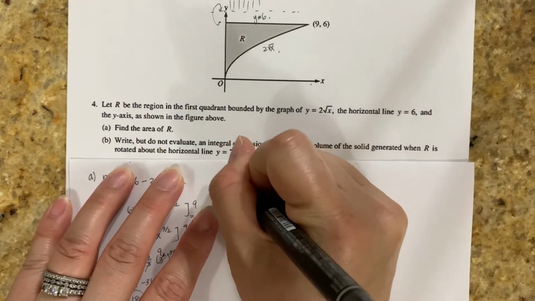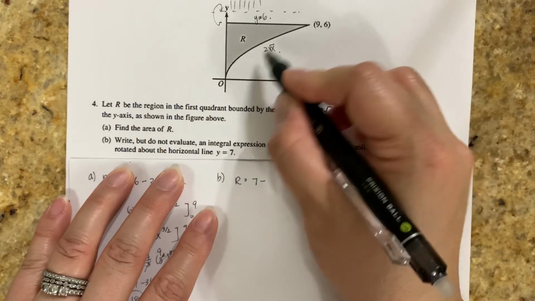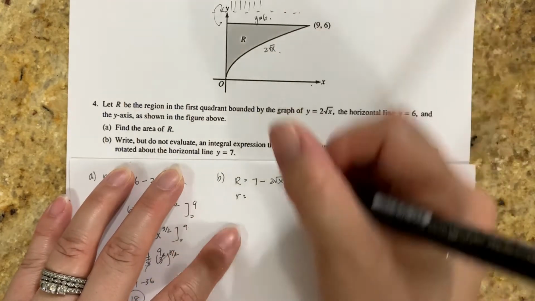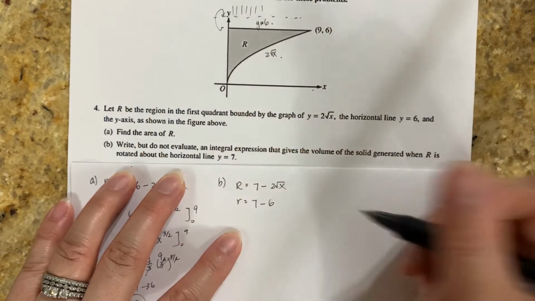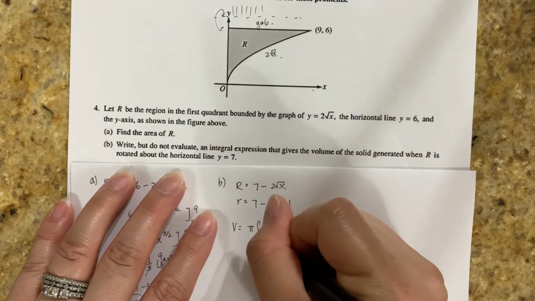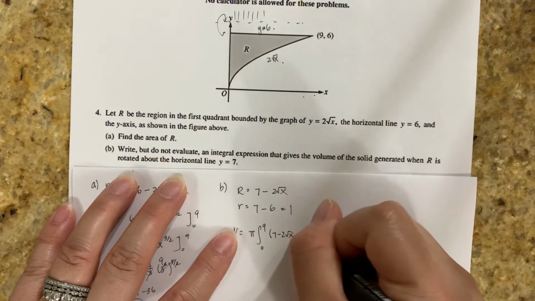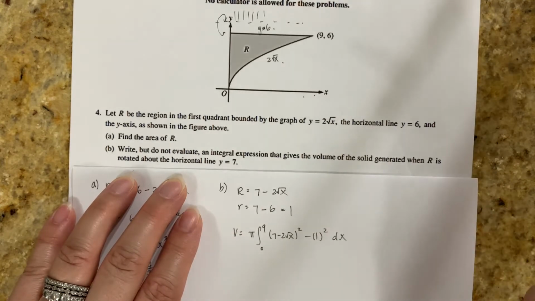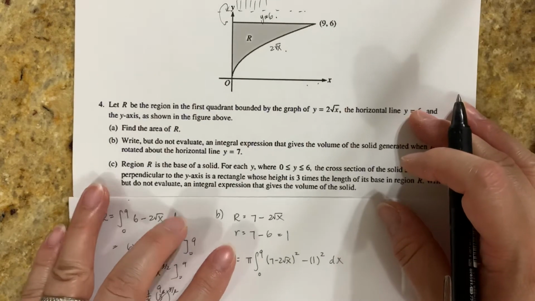So my big radius, we're not evaluating, is going to be the top, which is the axis of rotation, minus the farthest away from me, 2 root x. And my little radius is going to be the top, which is 7, minus the closer function up here, which is y equals 6. So that equals 1. So my volume is going to be pi r squared, pi, 0 to 9, my x values, big radius squared minus little radius squared, and then dx. Okay, that's it. It says write, but do not evaluate. I did evaluate it in my own notebook, but that's just for fun.